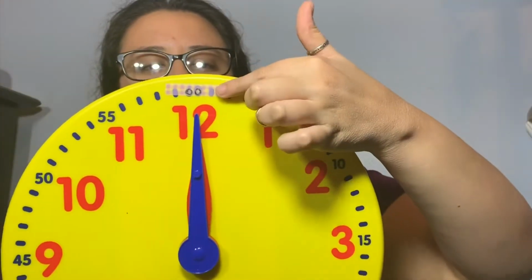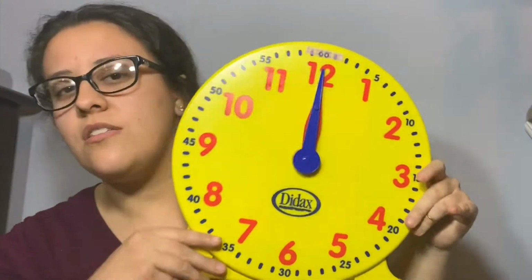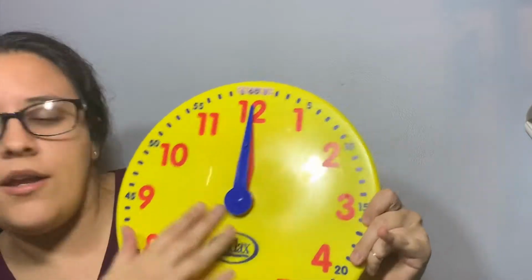So let's go ahead. I'm going to pull out our handy dandy clock right here. And up at the top, we have changed it to say 00, because when it's up at the top, that means o'clock. So I'm going to go ahead and pull up a time on our clock, and I want us to look at it together.